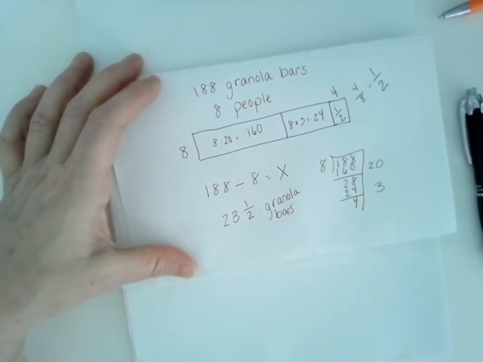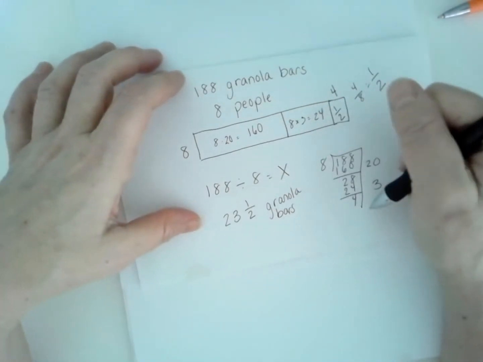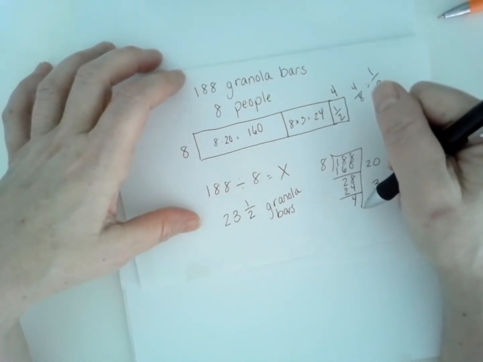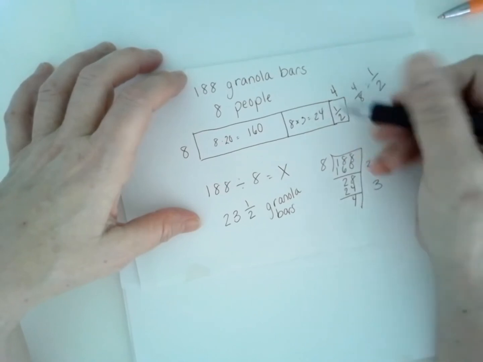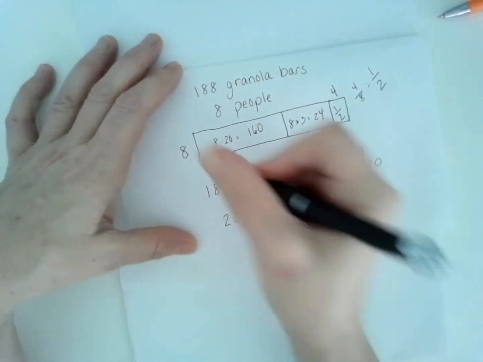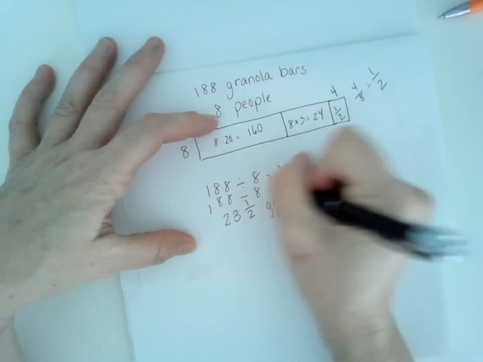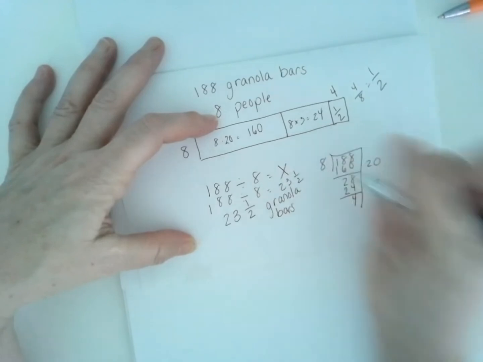Now, so what did we do with our remainder? Did we ignore it? Did we report it as a fraction, or did we round up? So in this case, we reported it as a fraction. 188 divided by 8 equals 23 and 1/2. Okay, next.